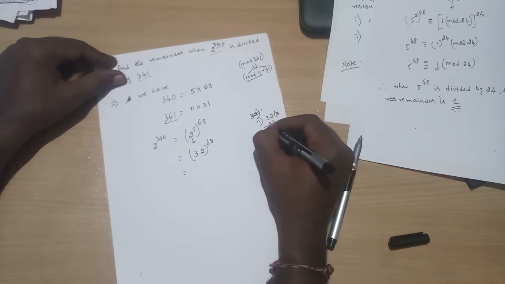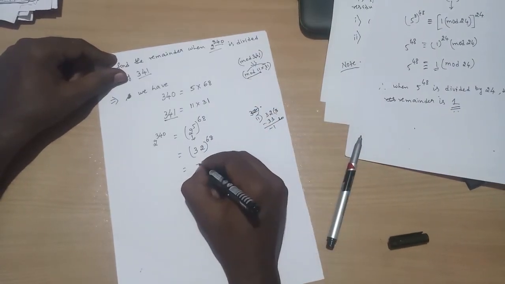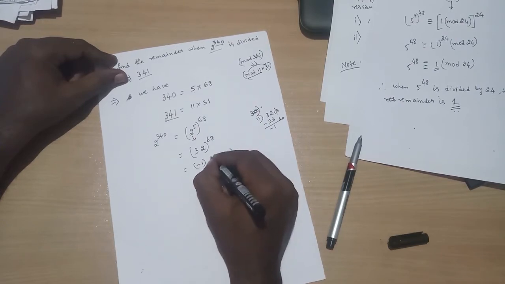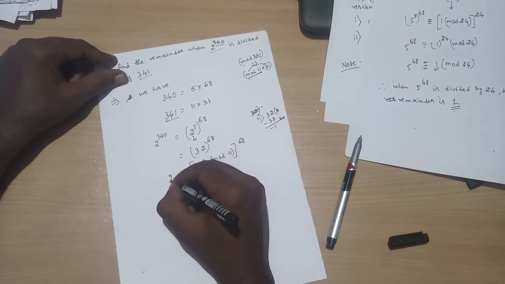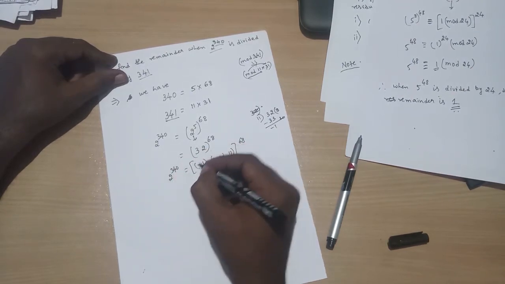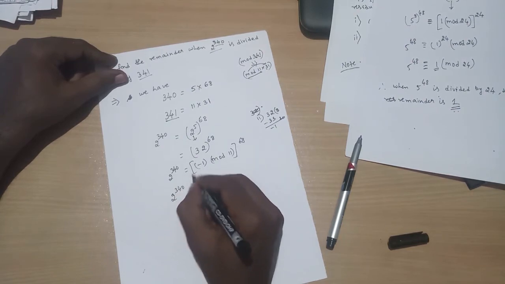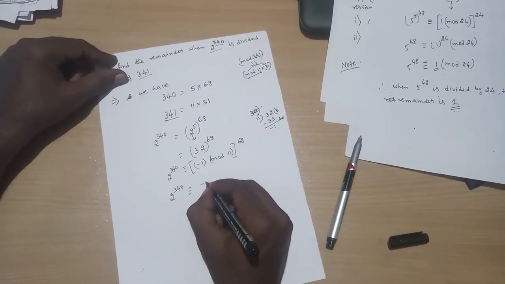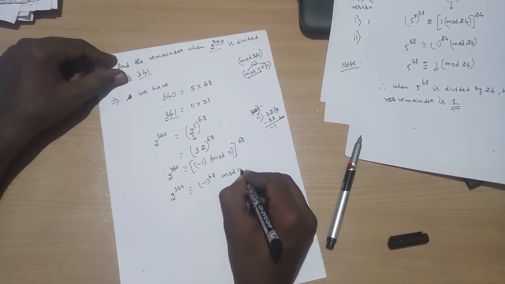If you subtract, you will get minus 1. So what you get here, minus 1 mod 11 whole to the power of 68 for 2 to the power of 340. So 2 to the power of 340 is congruent to minus 1 whole to the power of 68 mod 11.